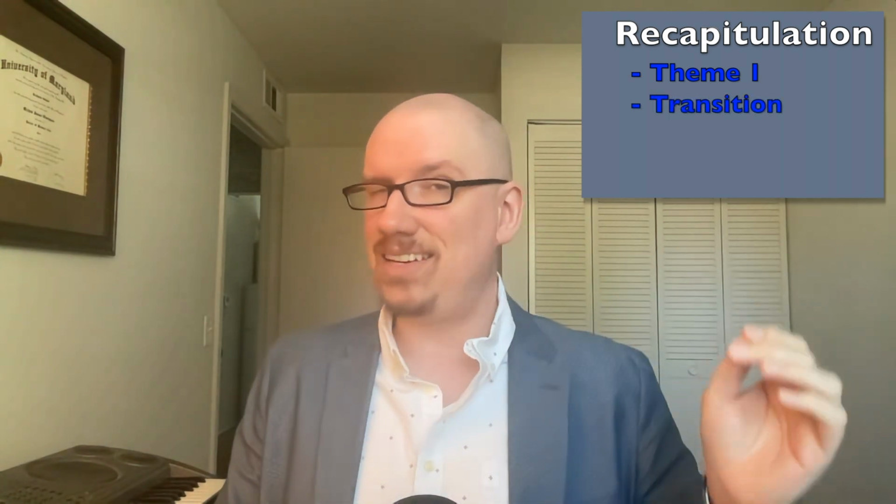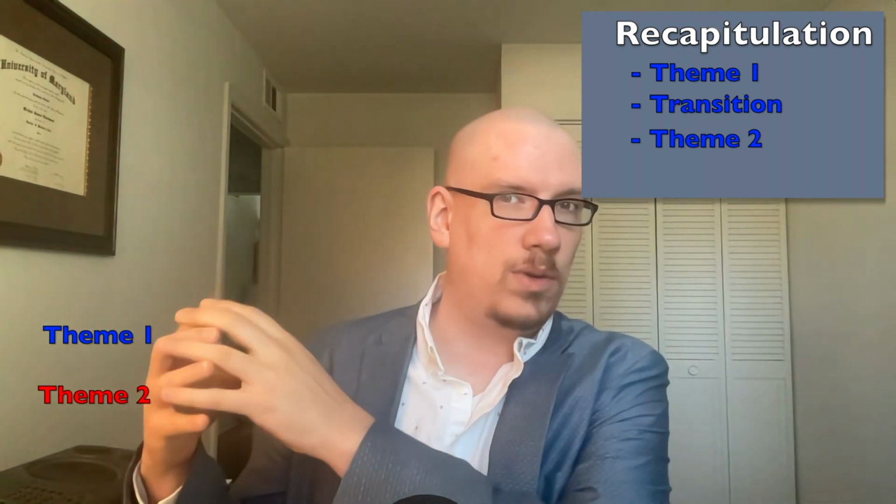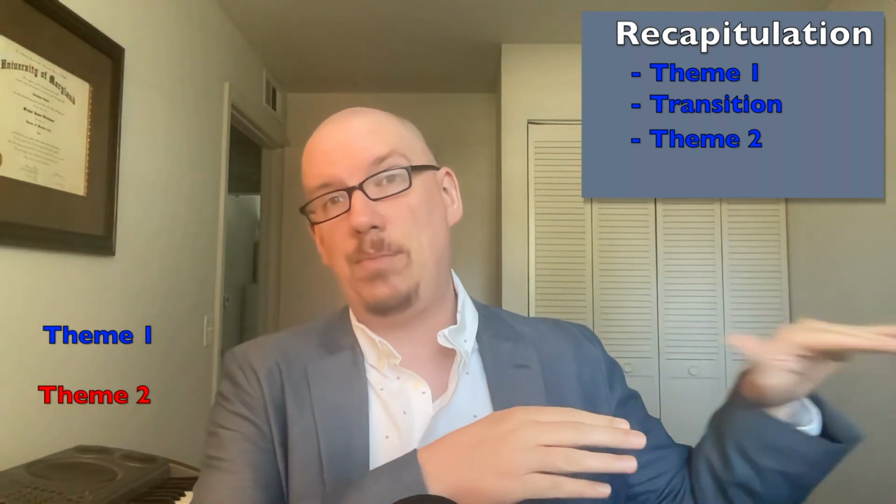But then the transition to the second theme is rewritten so that it does not change key. The second theme is in the same key as the first theme in the recap. And that's another piece of drama. There's this competition between these two key areas, which is resolved in the recap where they're in the same key.